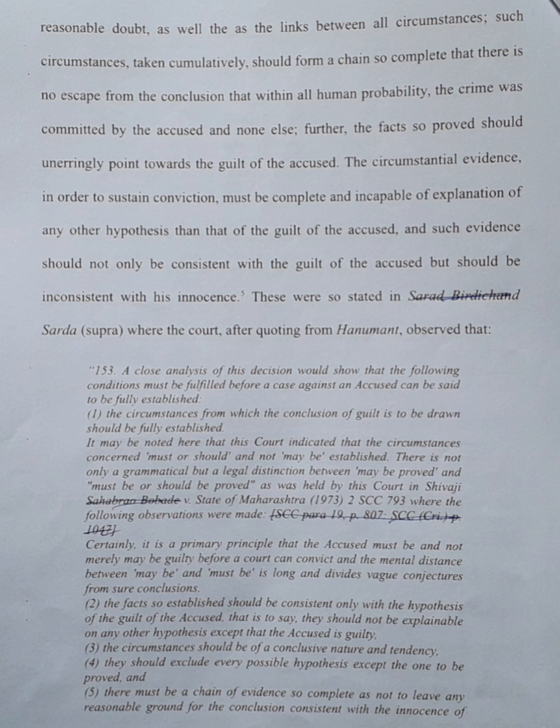Certainly, it is a primary principle that the accused must be and not merely may be guilty before a court can convict, and the mental distance between "may be" and "must be" is long and divides vague conjectures from sure conclusions. The facts so established should be consistent only with the hypothesis of the guilt of the accused, that is to say, they should not be explainable on any other hypothesis except that the accused is guilty. The circumstances should be of a conclusive nature and tendency.